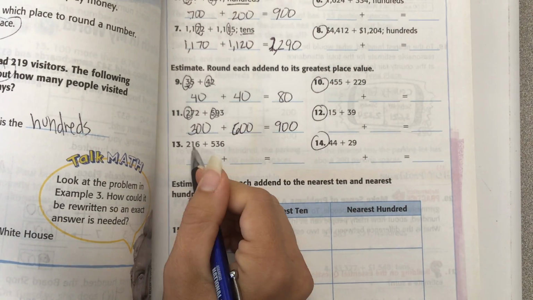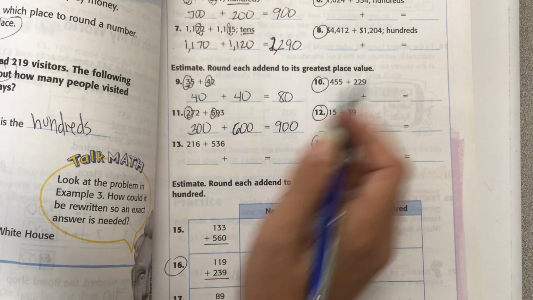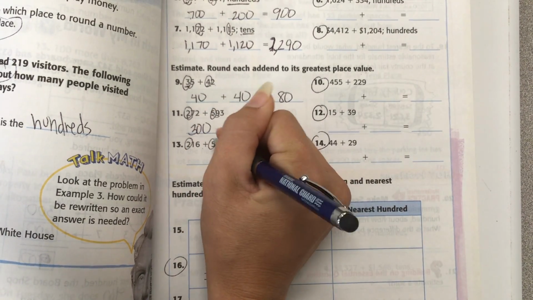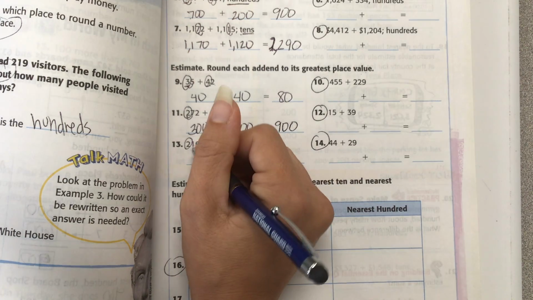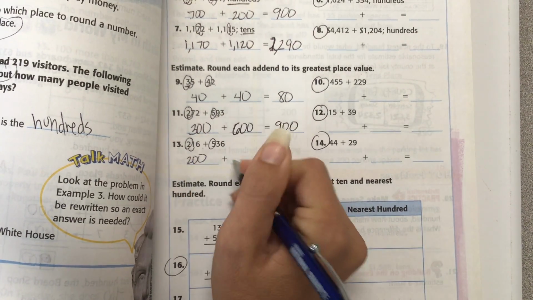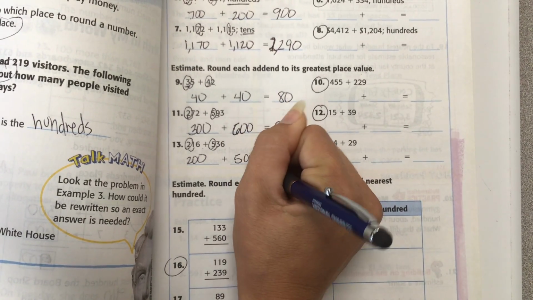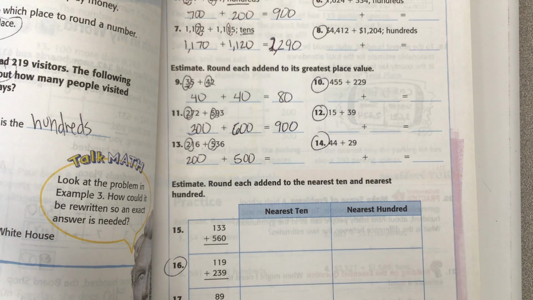This number here, 216, and this number is 536, the greatest place value for these is the hundreds place. So let's round to the hundreds place. 216, that one is small, so the 2 stays the same. 536, this 3 is small, so the 500 stays the same. We add those together, and we get 700.